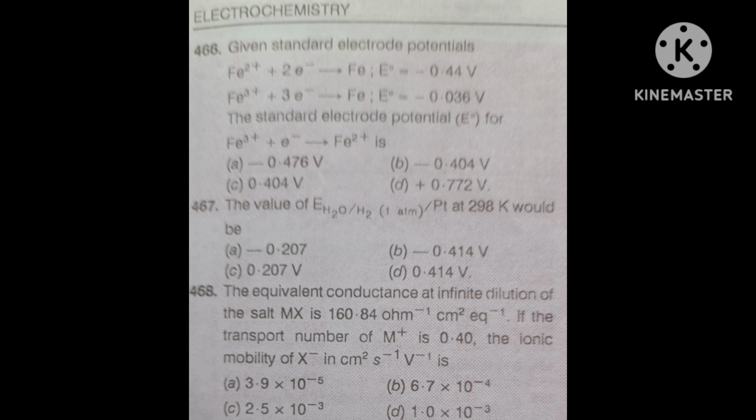Again, the formula I am telling you. Ionic conductance of an ion is equal to the transport number of that ion into the equivalent conductance of a strong electrolyte containing that ion. Then here, the transport number of the ion you should know. Then how will you calculate the transport number of that ion?